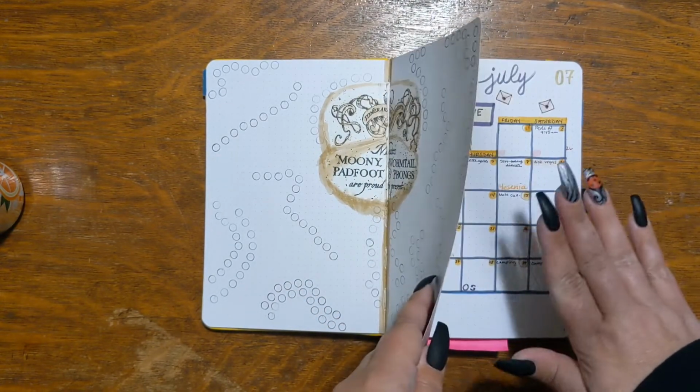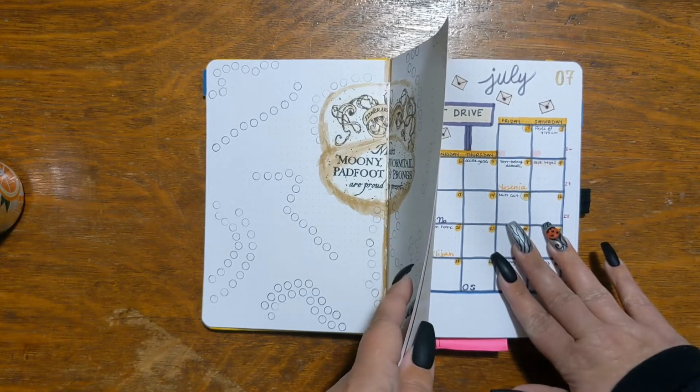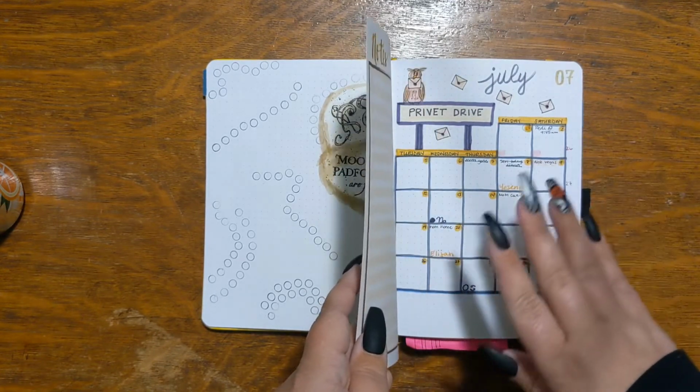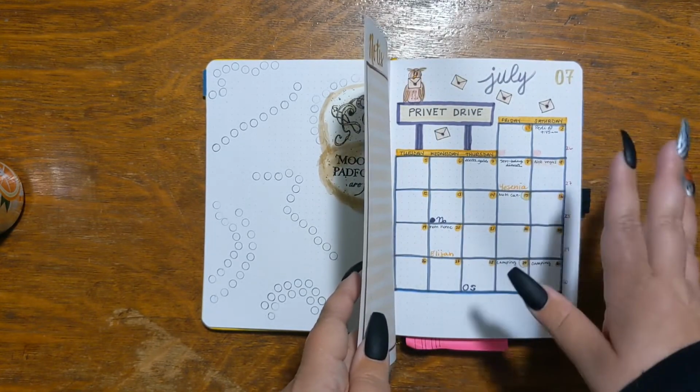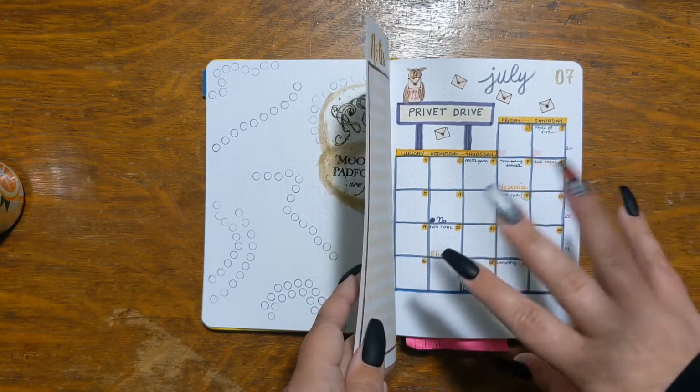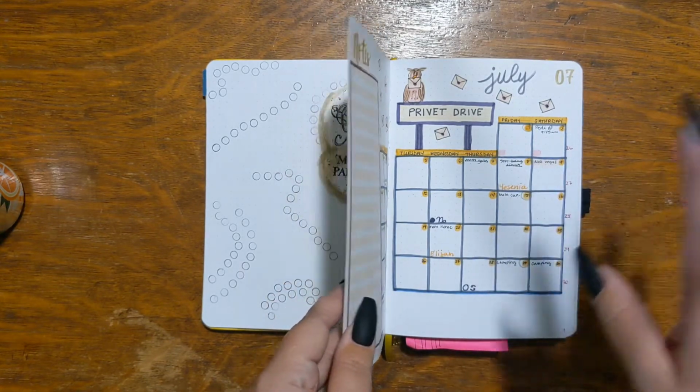From there, I get into my monthly calendars. In previous journals, I set my journal up differently. This year I tried something new. I ended up not liking it, so I'm going to go back to the way I had things before.